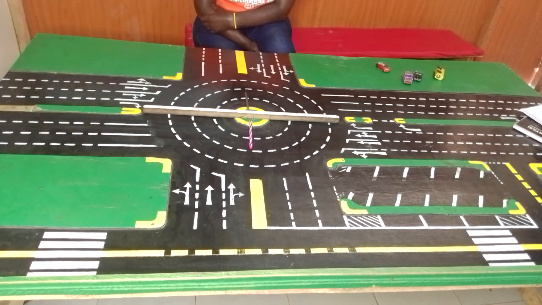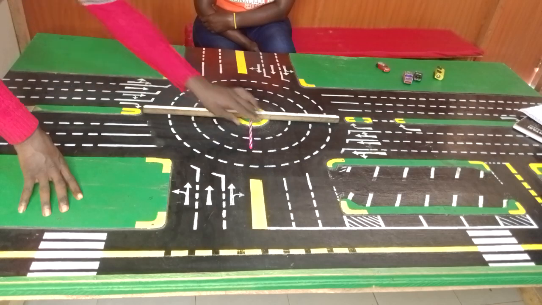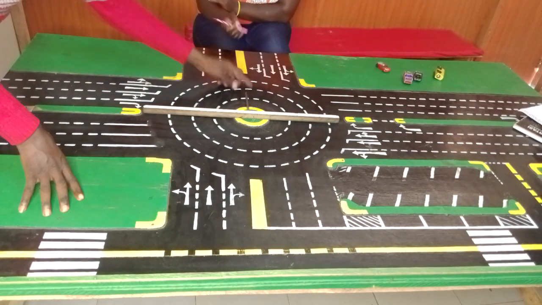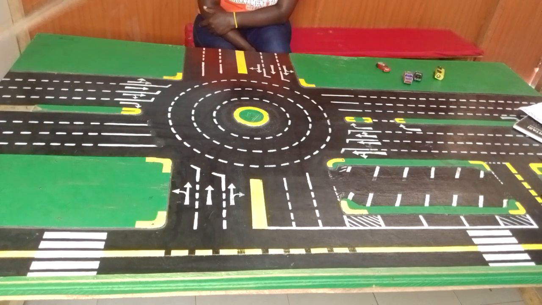Are you together? Nice. So from there we've known what is a roundabout.